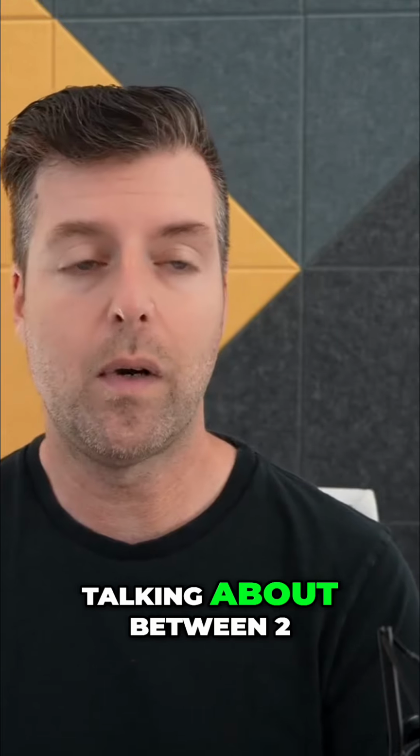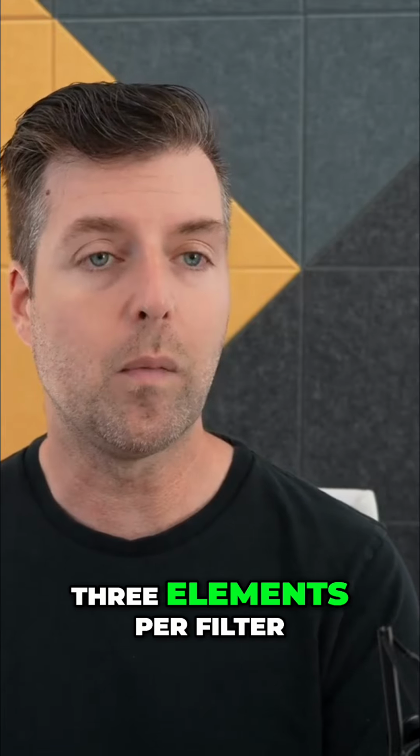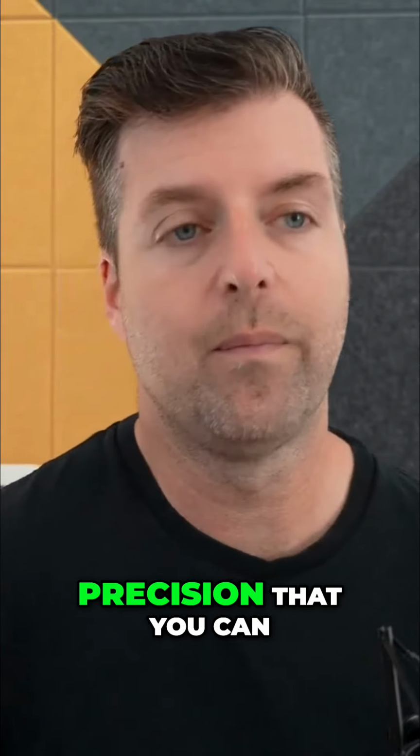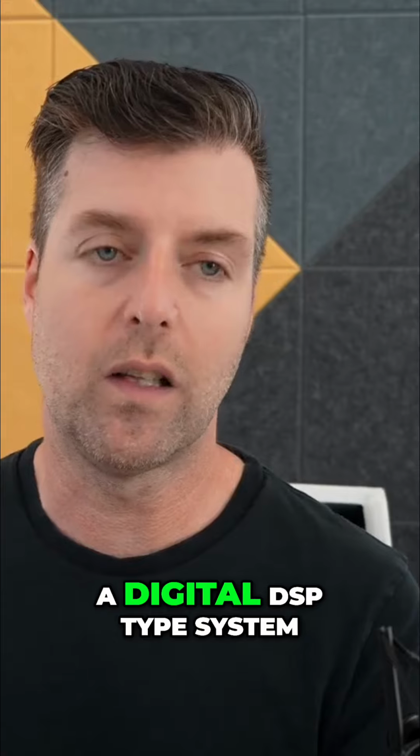The problem is you're talking about between two, because some can be done with two, so between 2 and 3 elements per filter. And it's a little harder to get the precision that you can get without parts matching with a digital DSP type system.